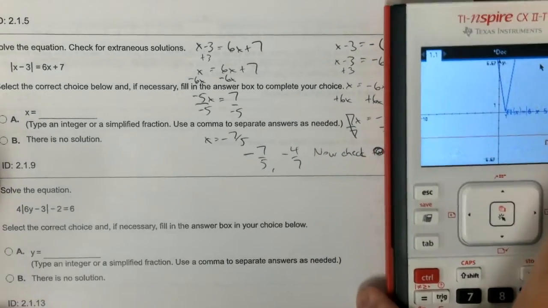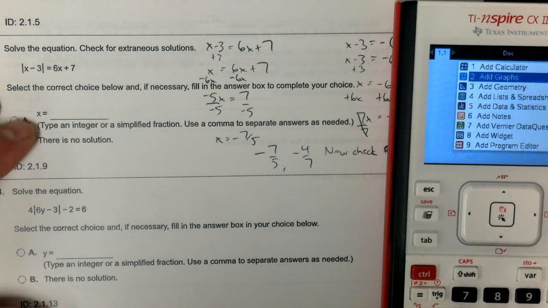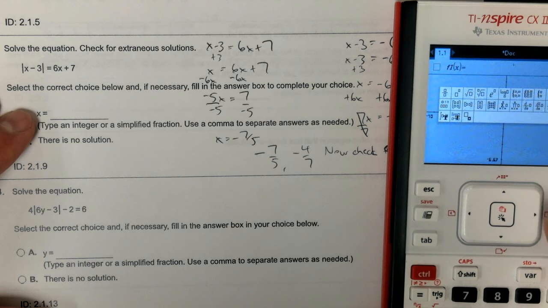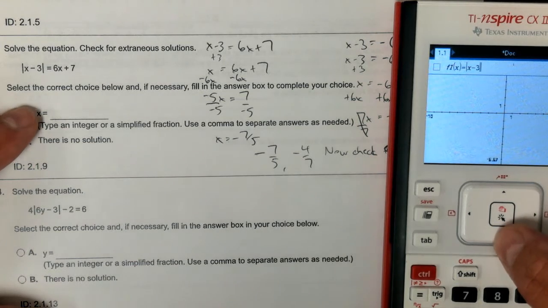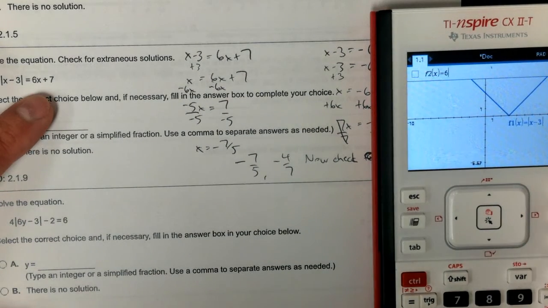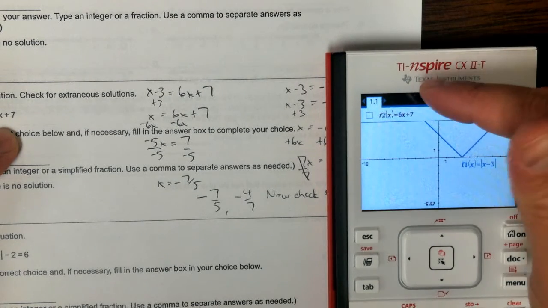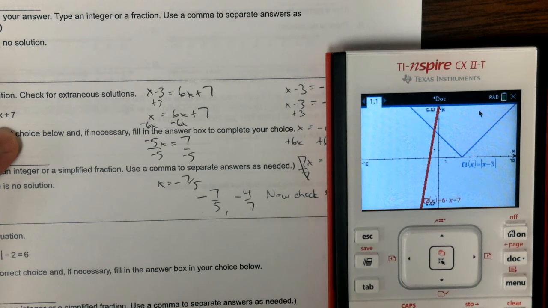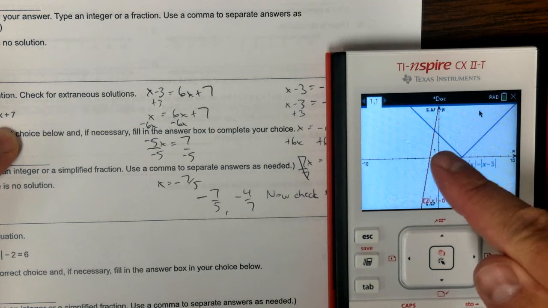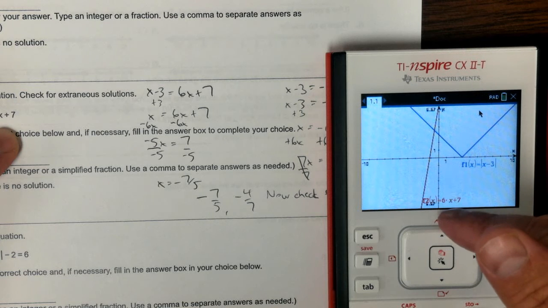Okay, so let's go back to the graph. Absolute value x minus 3, and I set that equal to 6x plus 7. So 6x plus 7 is linear. It's going to have a y-intercept of 7 and then go up. So right there, you know it's a line and it's not going to curve around or anything because it's only x to the first power.